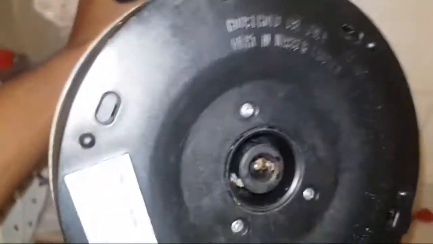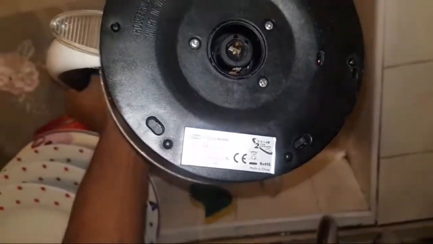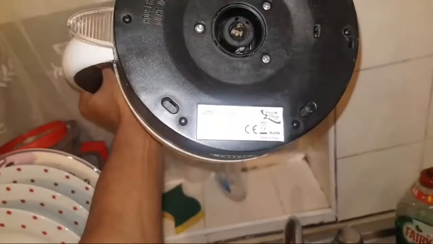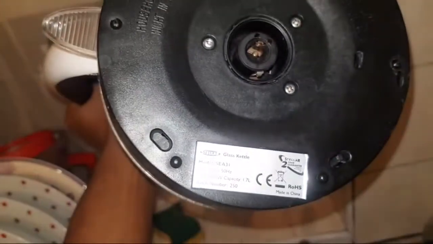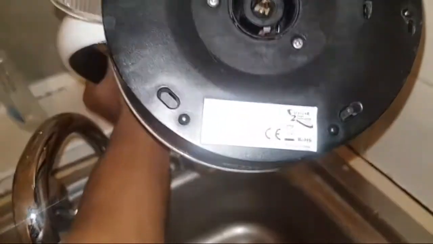oh god, never mind, it has water. Someone set me up, never mind. But I believe this one says, why is it, just wait, yeah, it says about 2,500 to 3,000 watts. Sorry guys, I think the flash is making it impossible to see. There you go, 2,500 to 3,000 watts.